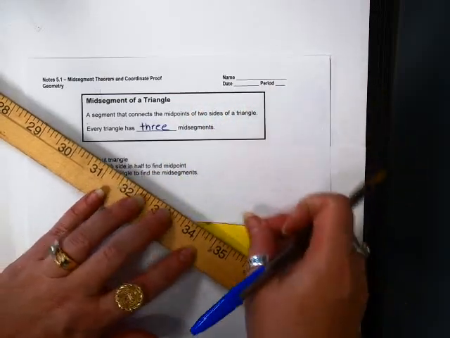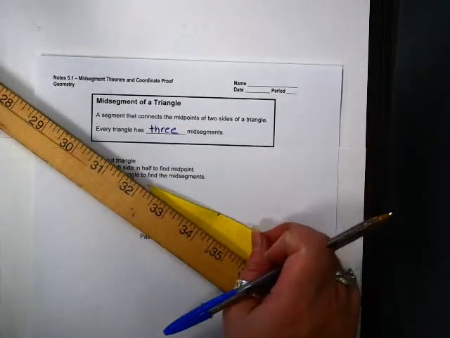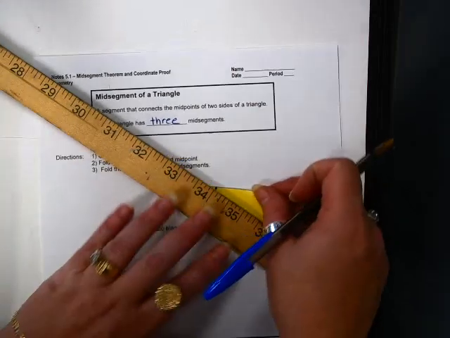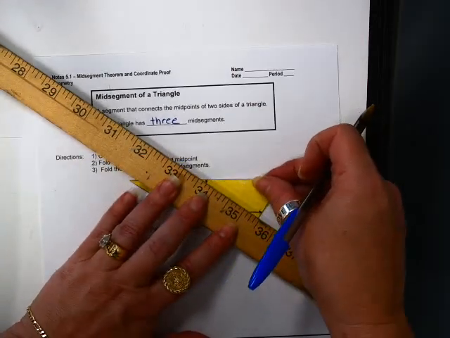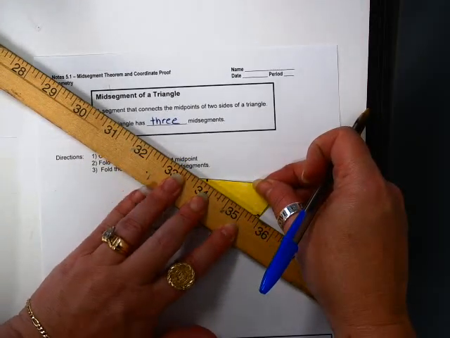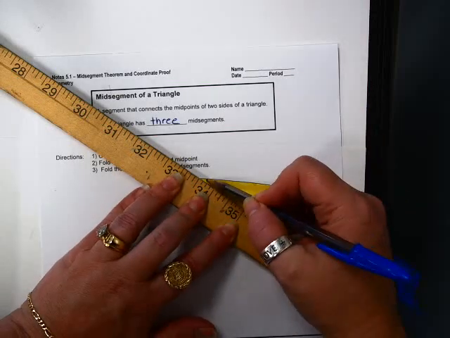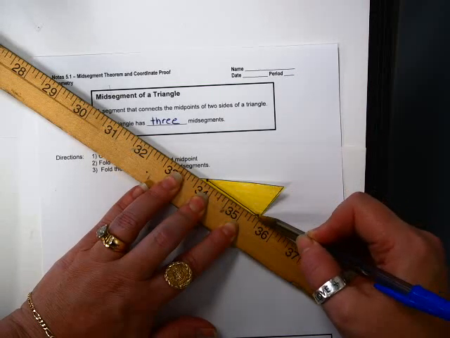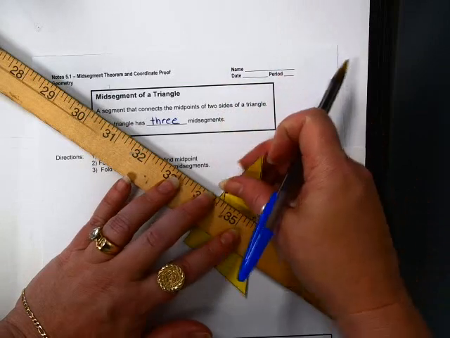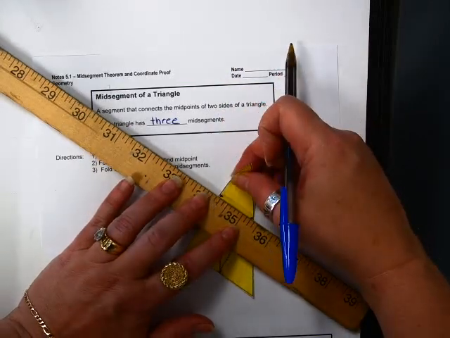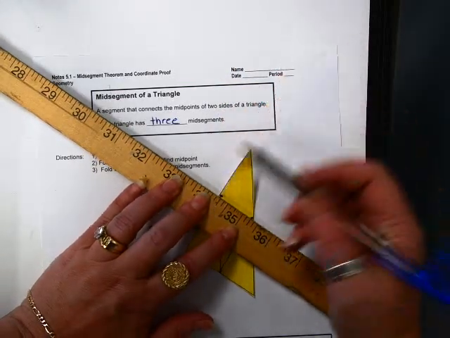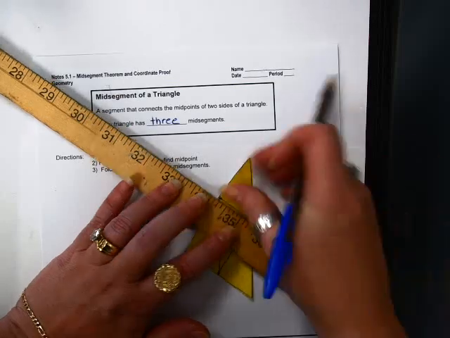Okay, there's 1, 2, and there's my 3rd mid-segment.